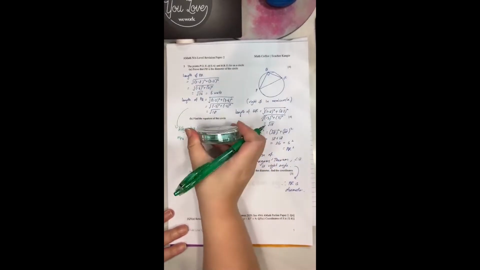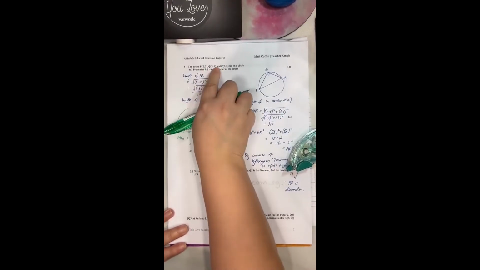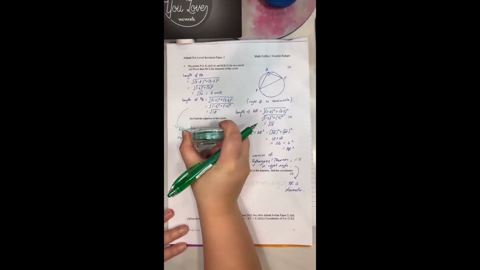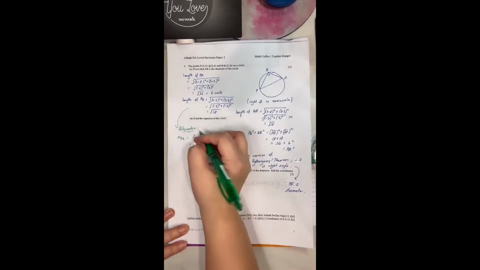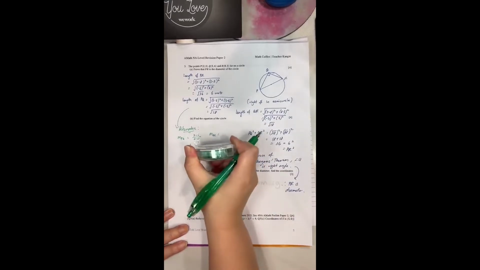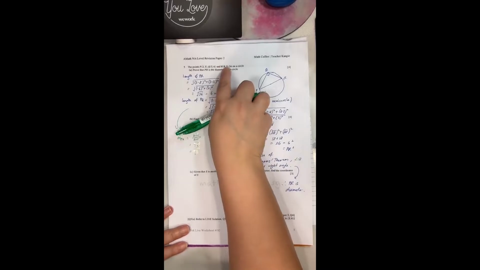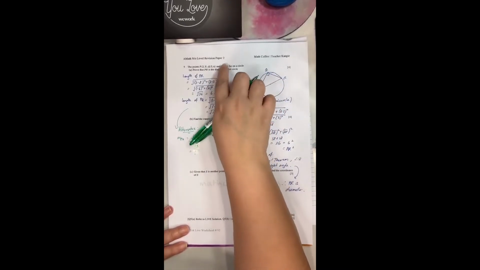3 minus 6, and then 2 minus 5. Okay? So I have negative 3 here, minus 3 here, we get a 1. So now QR will be 6 minus 3 and 5 minus 8.